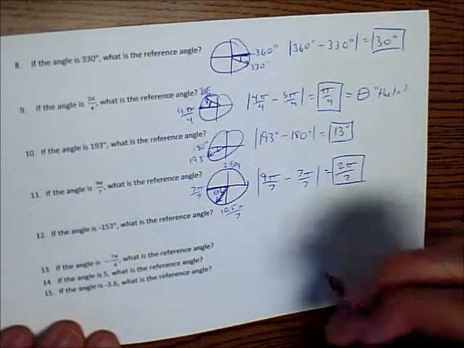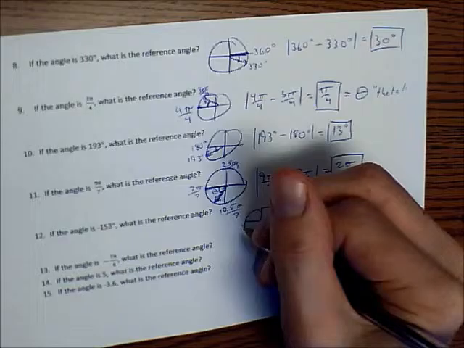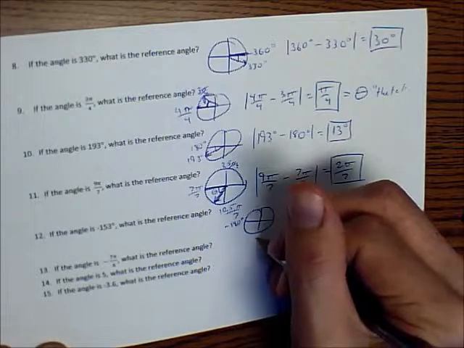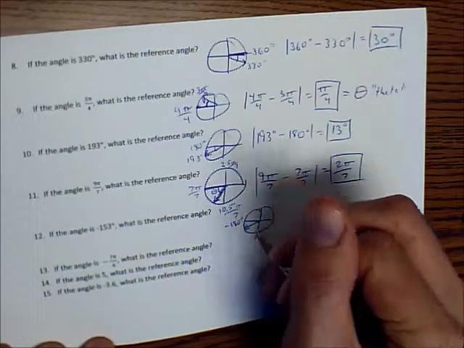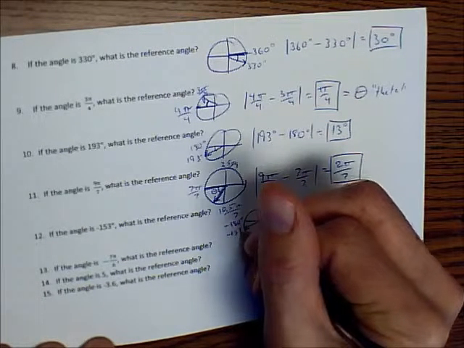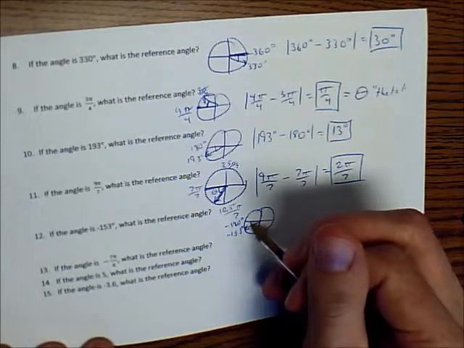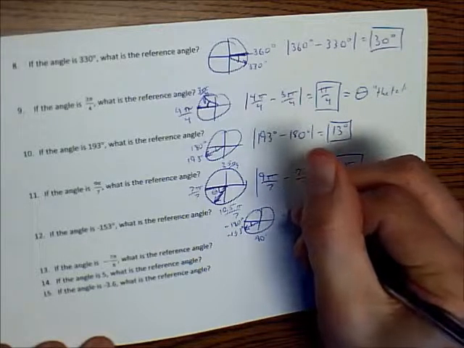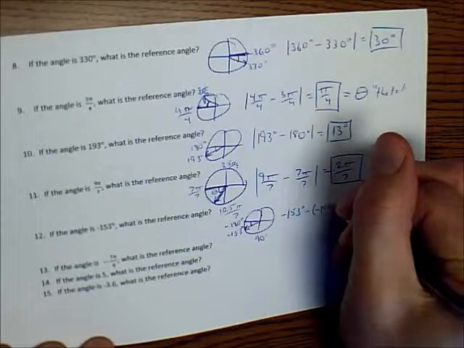Negative 153. This time we're counting in the negative direction. Here's negative 180. We're going to be shy of that. Here's negative 90. Negative 153 is going to be in there, closer to negative 180. How close? That's the question. How far away is it from the nearest x-axis angle? So we subtract negative 153 minus negative 180.